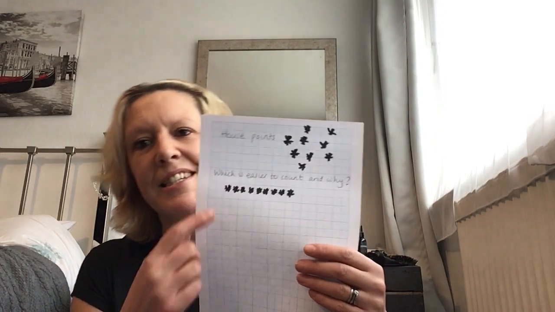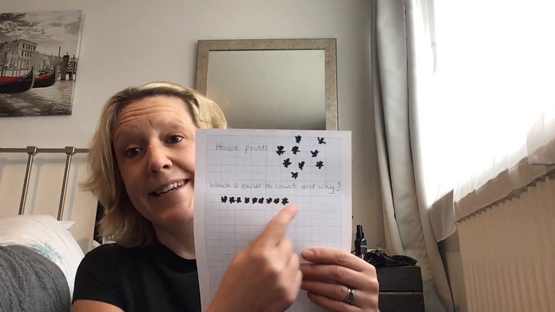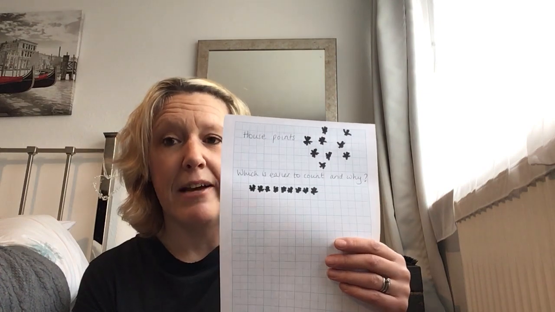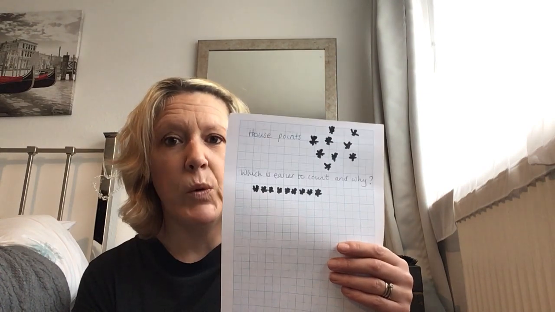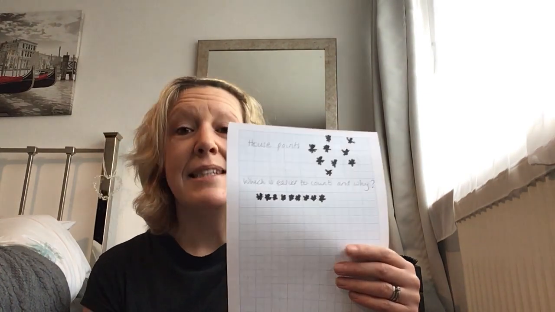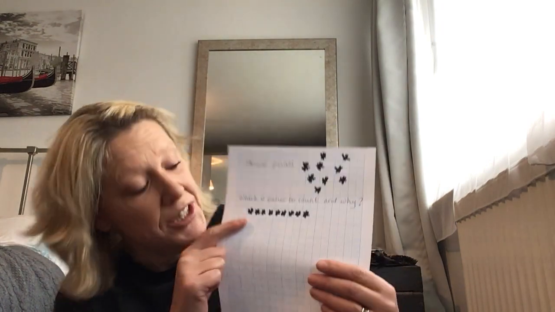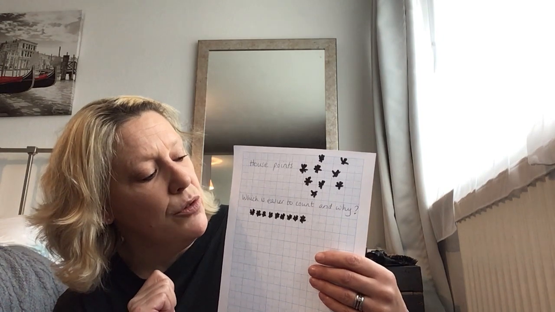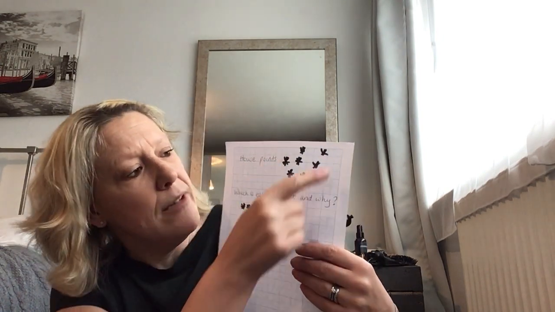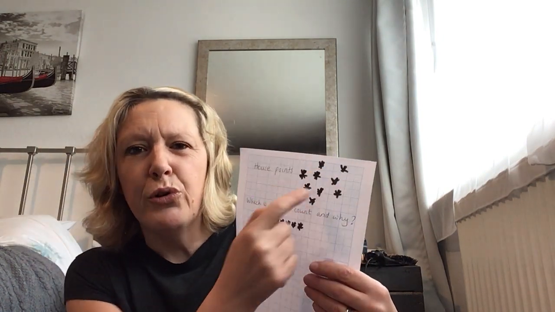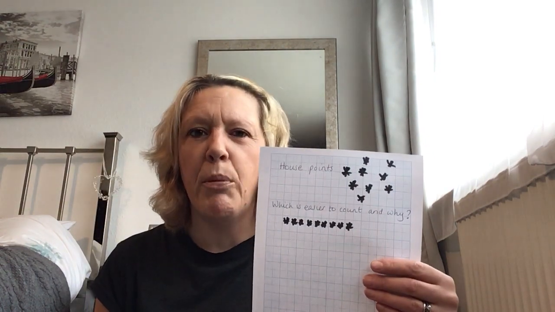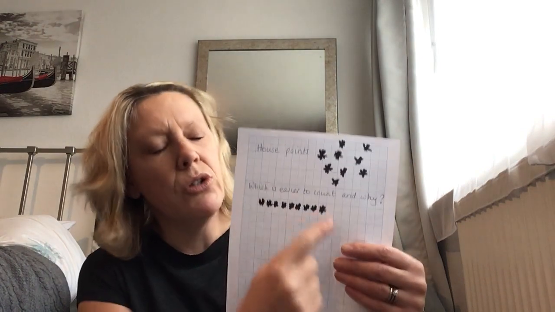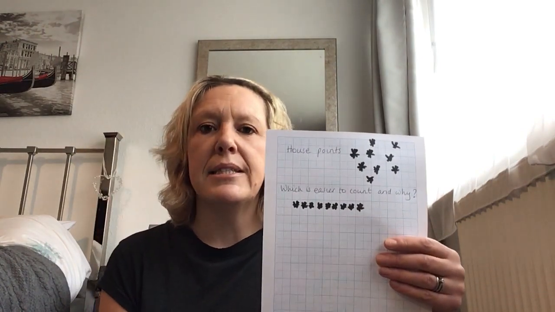Okay. Did you get that this one here is easier to read and easier to count? Can you tell me why? It's because it's in a straight line, and it's much easier to count along to make sure that you've got the correct amount. If I was trying to count all these, I'm not sure if I'd be able to count them all properly, and I might miss one, or I might count one of them twice. So it's a lot easier to count things in a line.